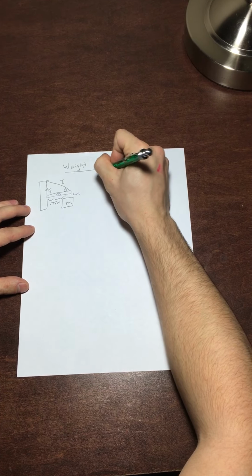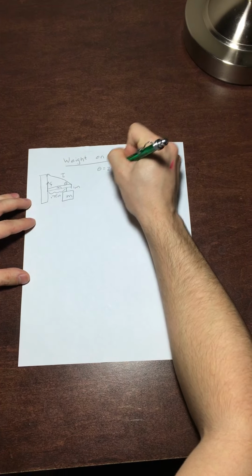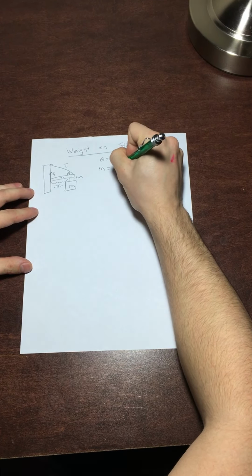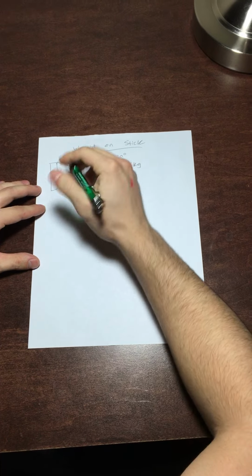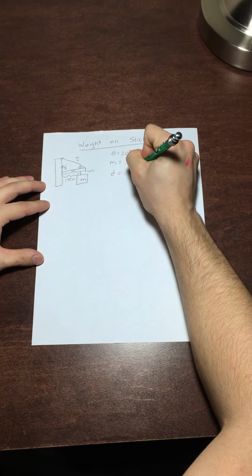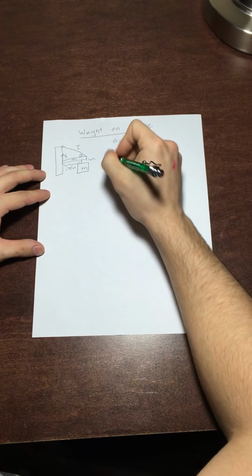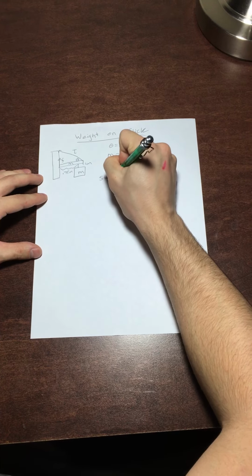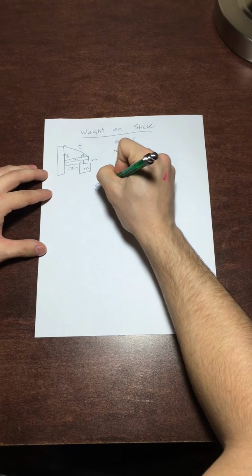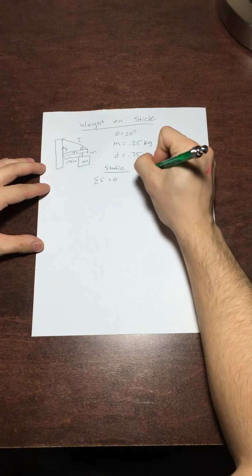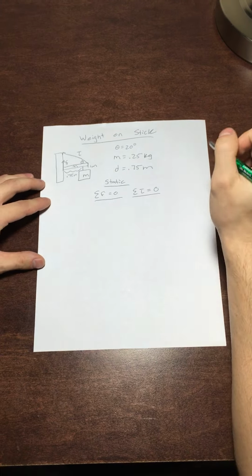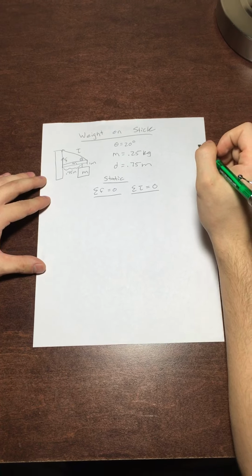We are given that theta is equal to 20 degrees. The mass of the box and the stick are both 0.25 kilograms, and the distance from the wall that the box is hanging is 0.75 meters. We are also given that this system is in static equilibrium. What this means is that the sum of the forces acting on the system is zero, as is the sum of the torques. So let's begin this problem by writing out what we know.